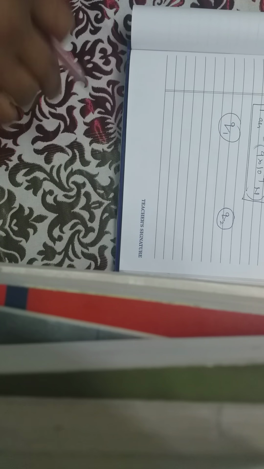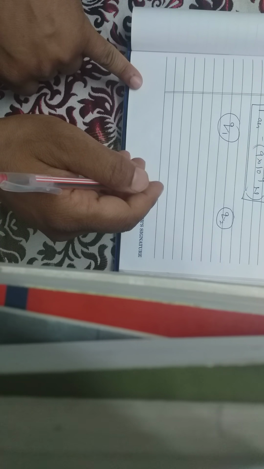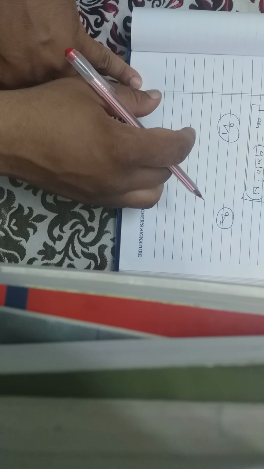Now, these forces are conservative in nature. The electric field is conservative in nature, which we will discuss in the next topic. But before that, we will discuss some numerical problems.